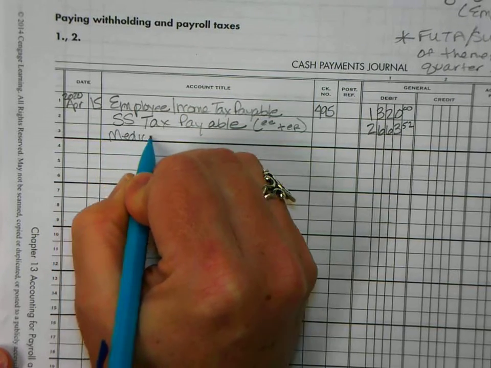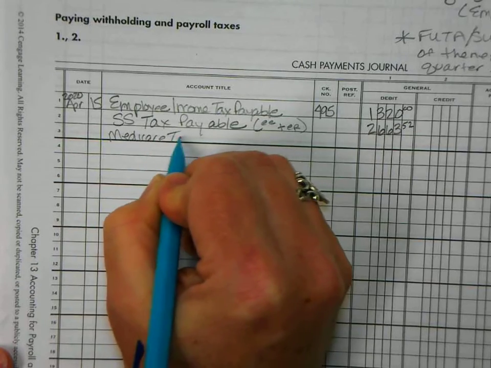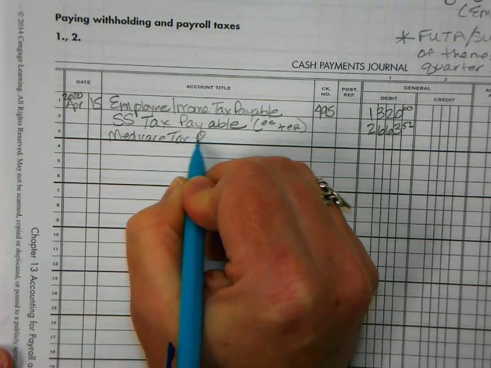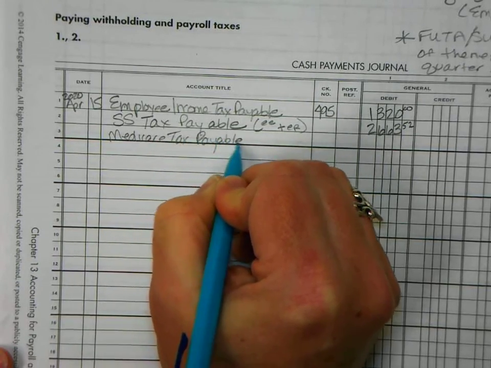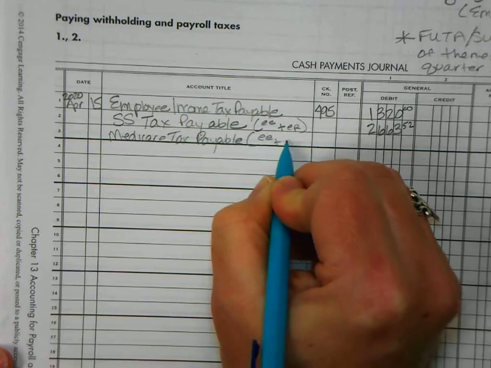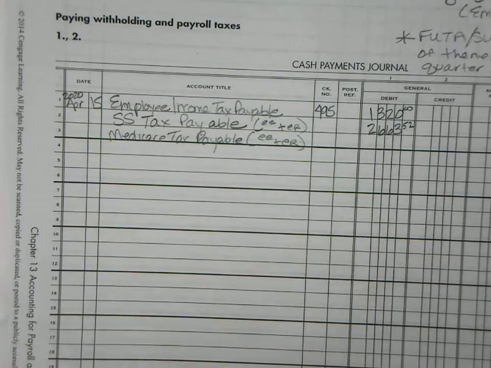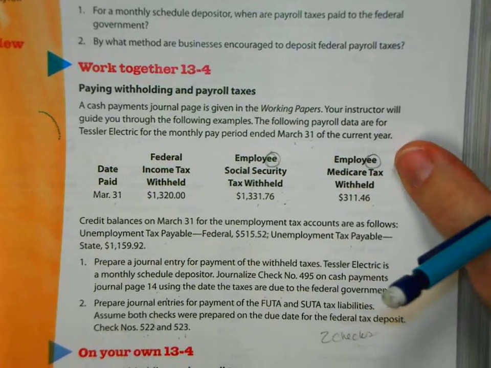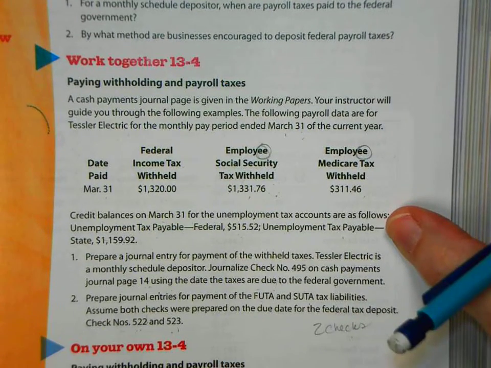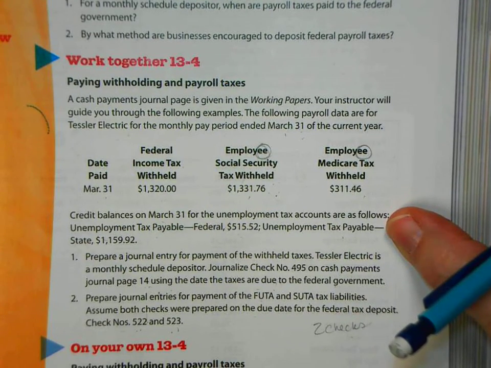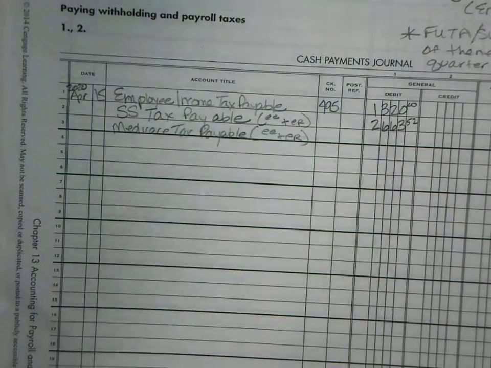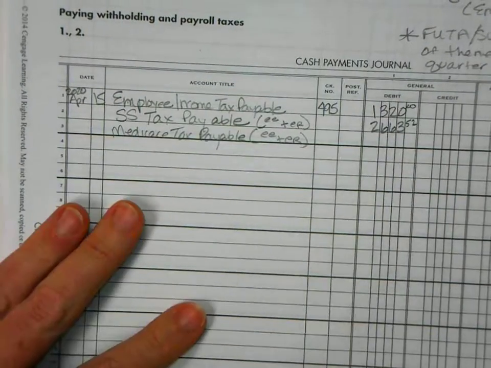And then Medicare tax payable. Again, employee plus employer. So we take what they tell us is the employee side, basically double it because they're matching it. So 311.46 times 2 gives us 622.92.